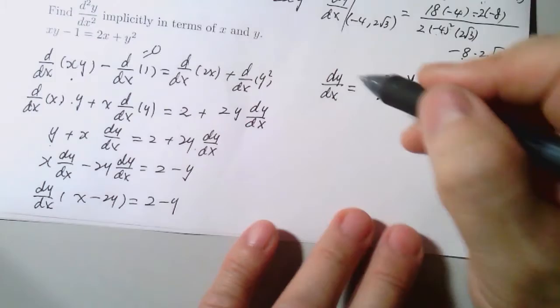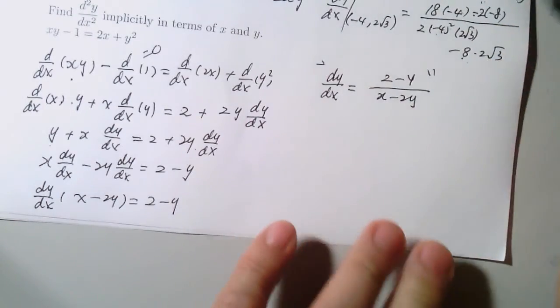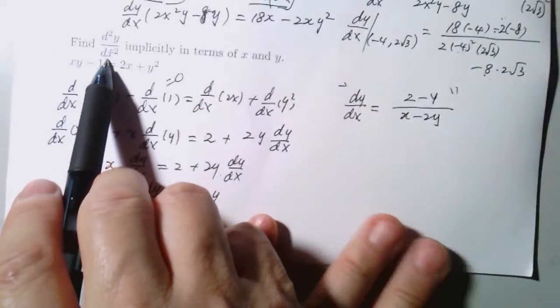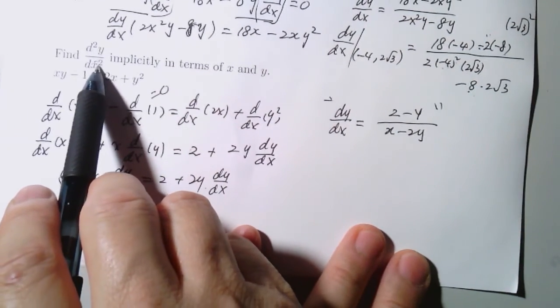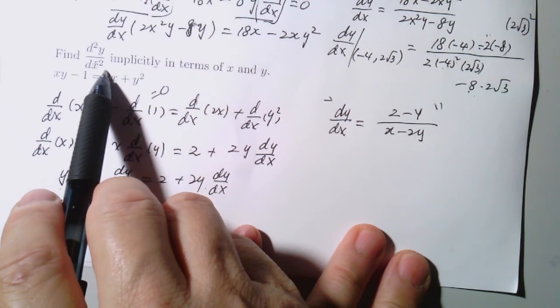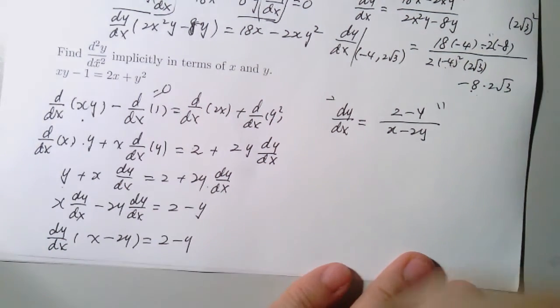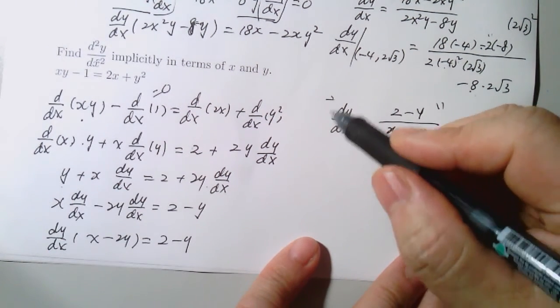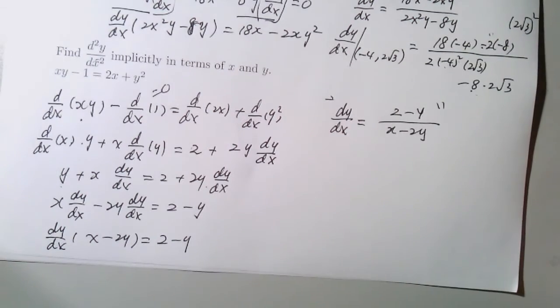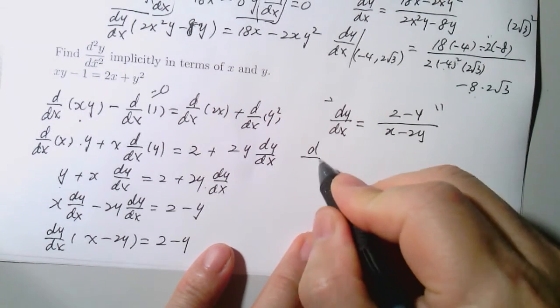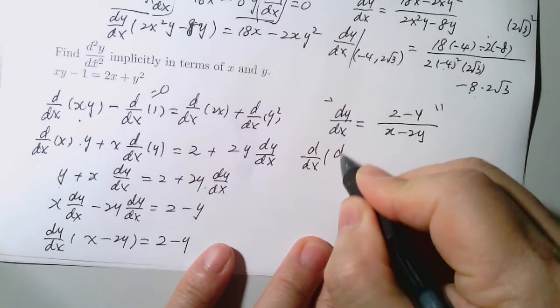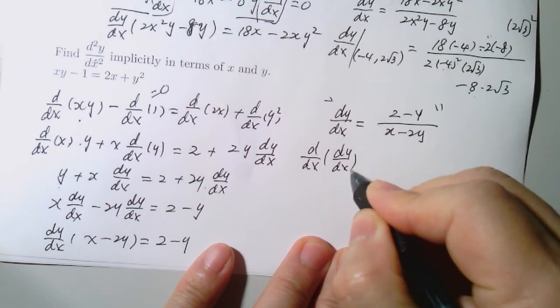That's how we find the first derivative, but we want to find the second derivative. Now, how are we going to find it? Remember, the second derivative is the derivative of the first derivative. That means I'm going to take the derivative one more time for this dy/dx.